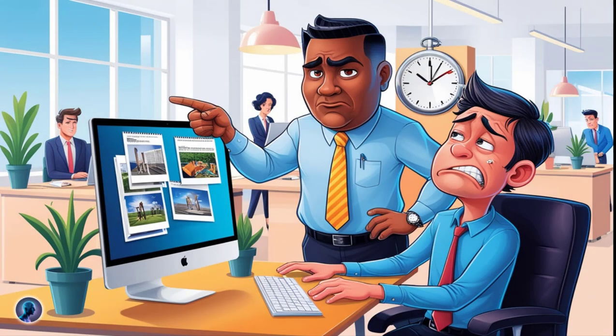Let's take a moment to consider a tedious task: extracting images from PDF files. Now, imagine this. Your manager or senior hands you 2 or 3 PDF files and asks you to extract all the images from them within the next half hour. Just think about how time-consuming and exhausting that would be. Opening each file, hunting down every image, saving them one by one, what a hassle.